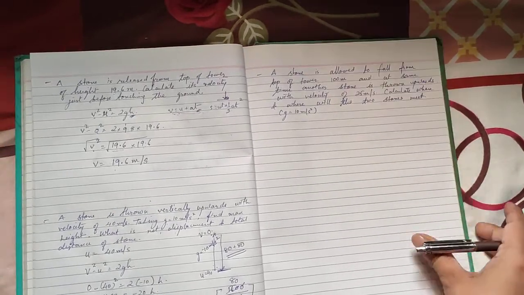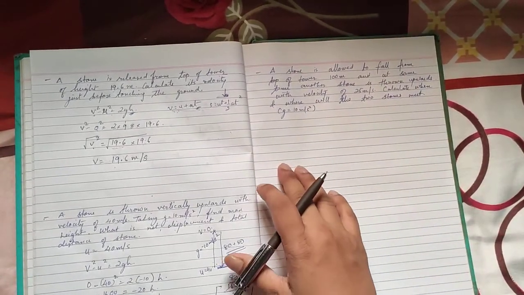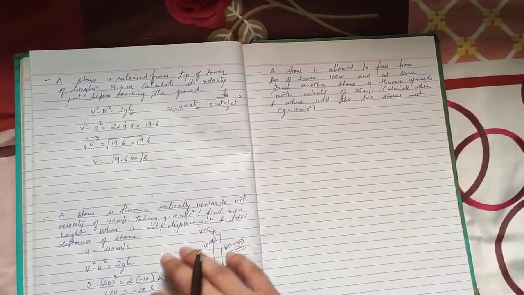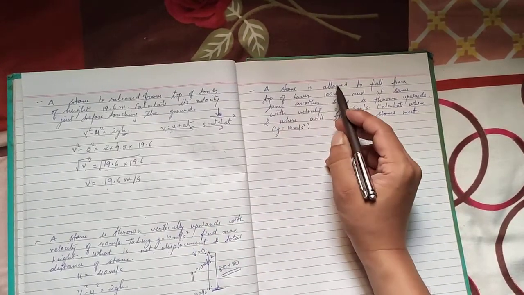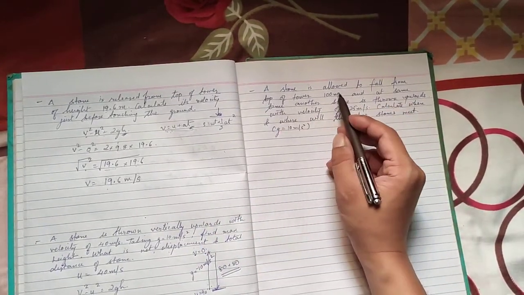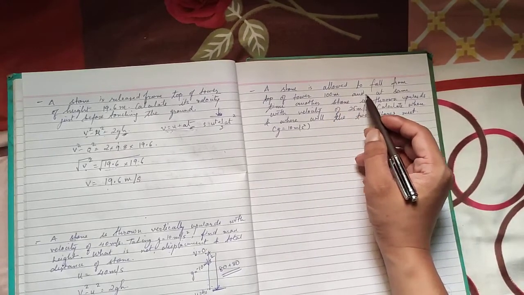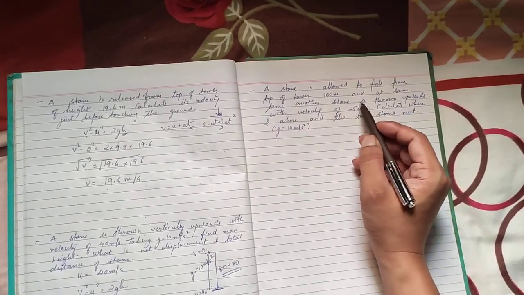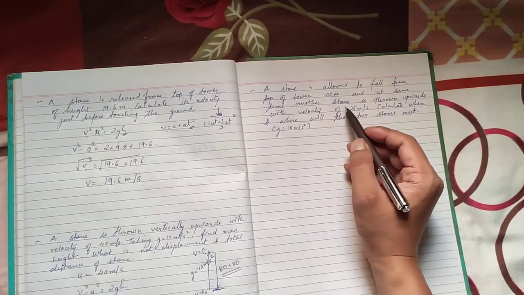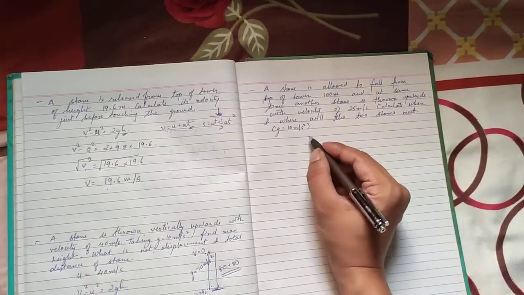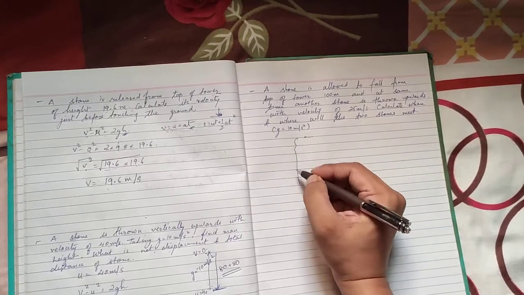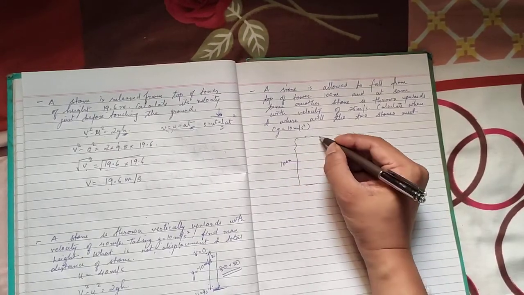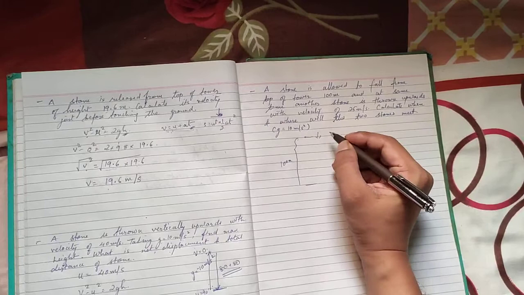Okay, students. So the new question requires a little bit of understanding and for you to pay attention a little bit more because it is a complicated one. A stone is allowed to fall from the top of a tower 100 meter high, and at the same time another stone is thrown upwards with the velocity of 25 meters per second. So first of all, we take a height of 100 meters, and from there a stone is dropped.